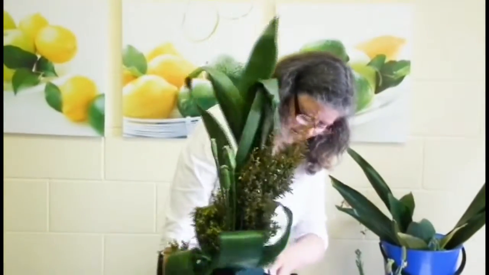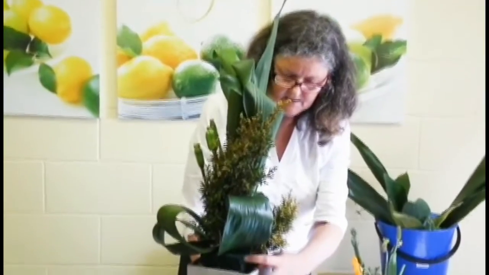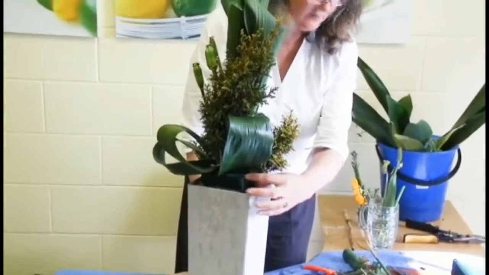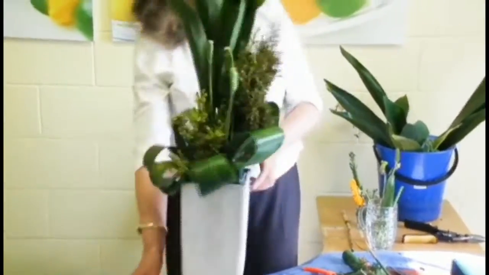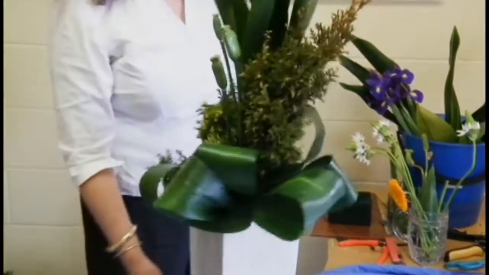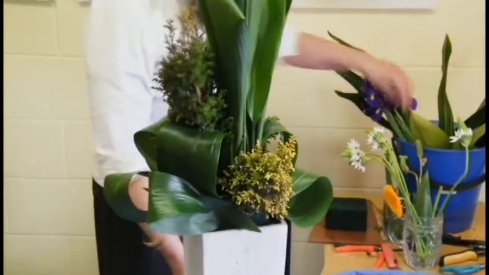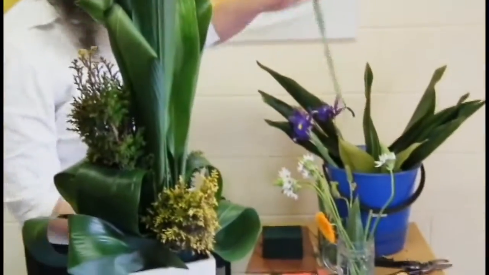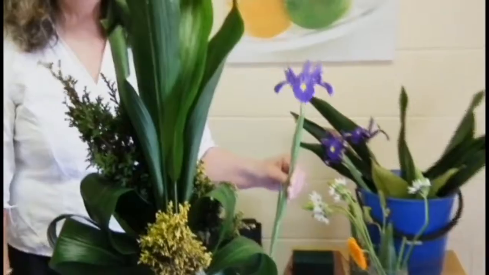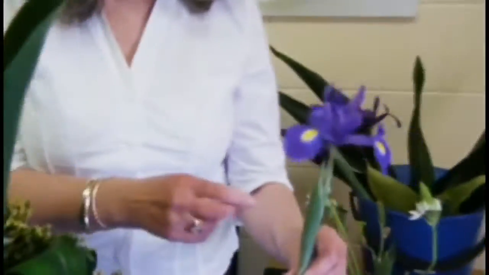Now I've just spied some floral foam down here, so I'm going to put a couple more aspidistra loops in there and it'll be done. Okay, I'll put some flowers in it. The moment, it's the irises that are out. They are stunning, beautifully long stemmed, ideal for a vertical design.